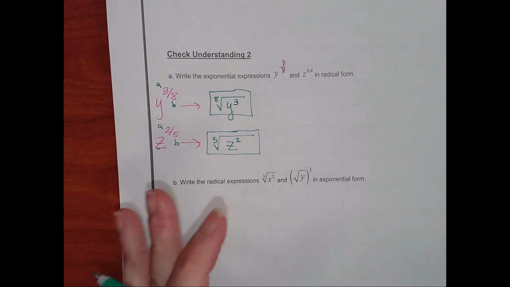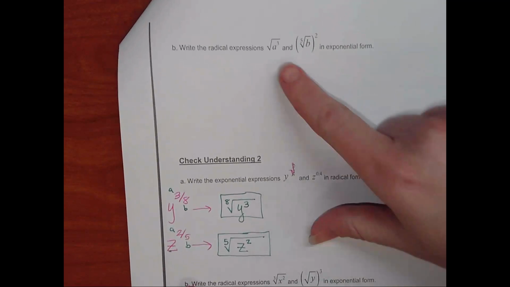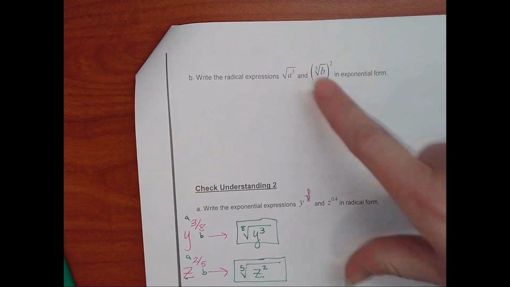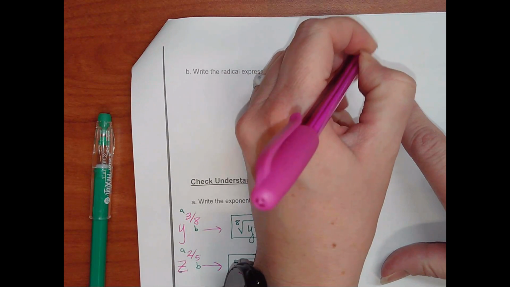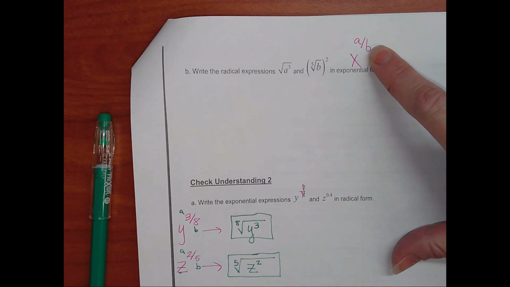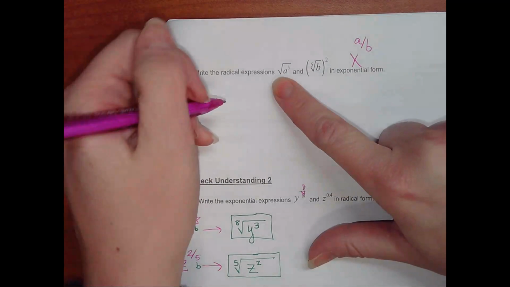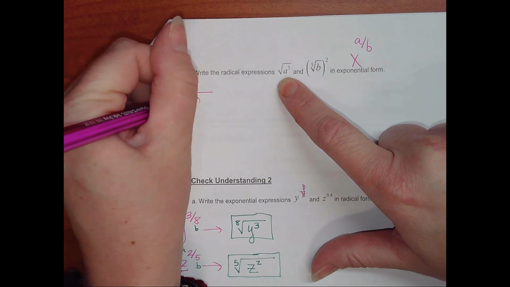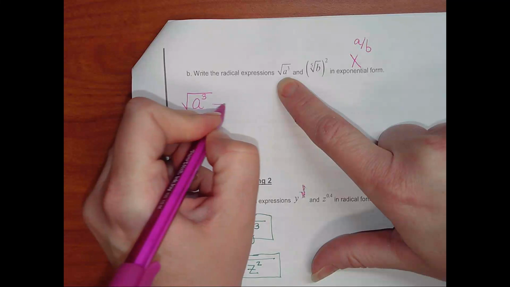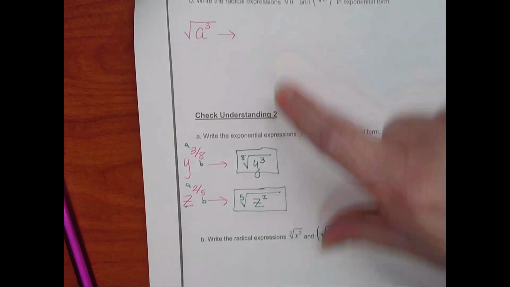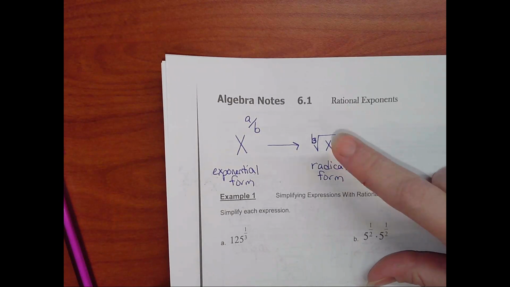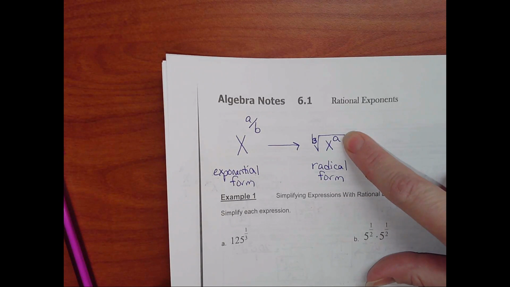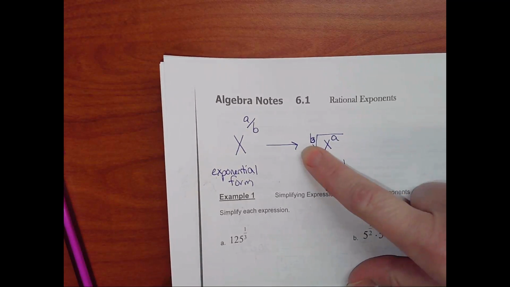Now, the other thing you are going to have to do is you're going to be given something in radical form, and now they want you to write it in exponential form. So when it's all said and done, it has to look like this. The first thing they give you is square root of a cubed. Let's remember, kind of like what we did here, in terms of our radical form, the exponent we think of as a, and then the root is b.